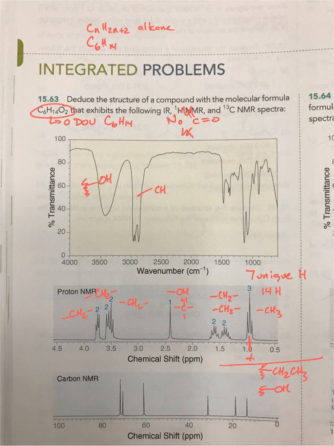Then consider what the choices could be: carboxylic acid, amide, alcohol, alkene. So you're sort of using a flow chart of logic to arrive at the right answer. So what's that?